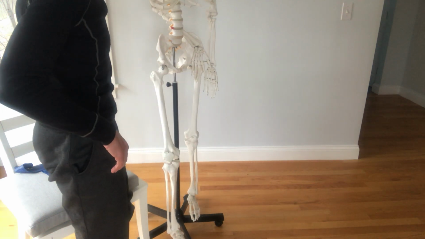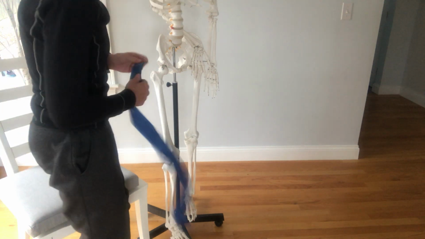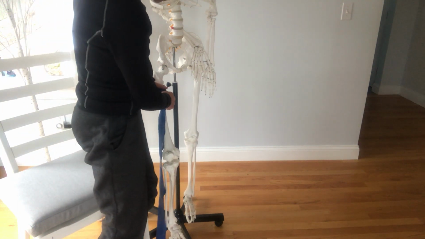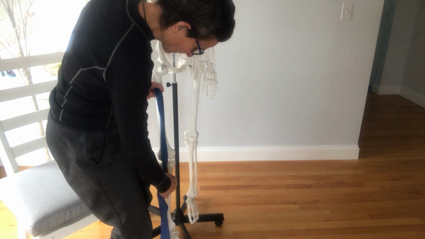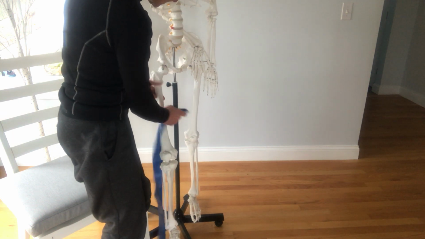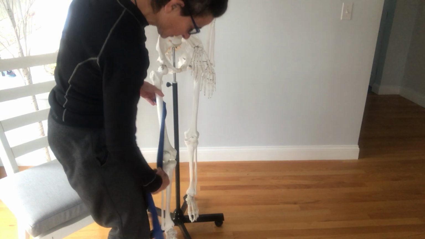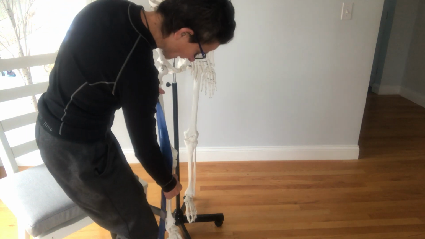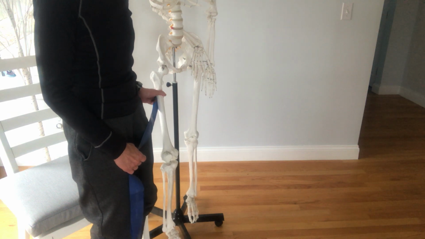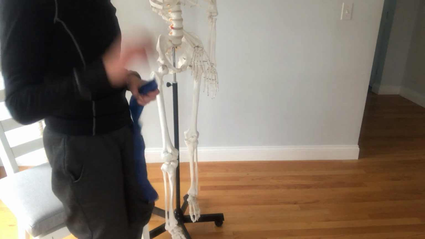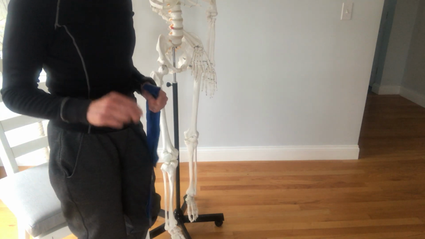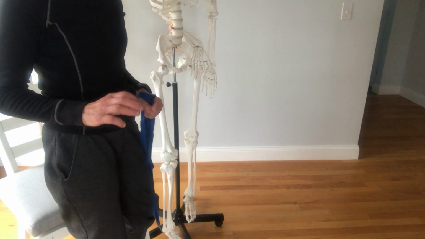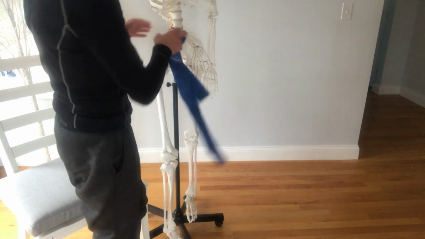Okay? Underneath the rectus femoris are the three one-jointed quadriceps: vastus intermedialis, vastus medialis, and vastus lateralis. Okay? Femoral nerve. The rectus femoris is the only one that's prone to active insufficiency.